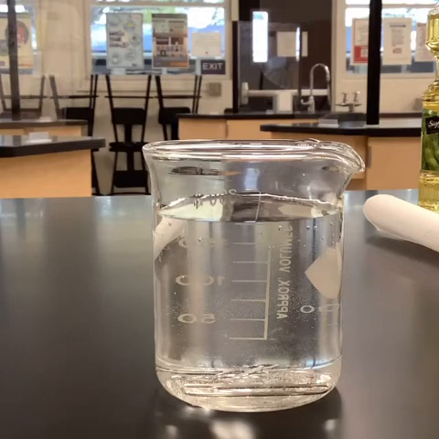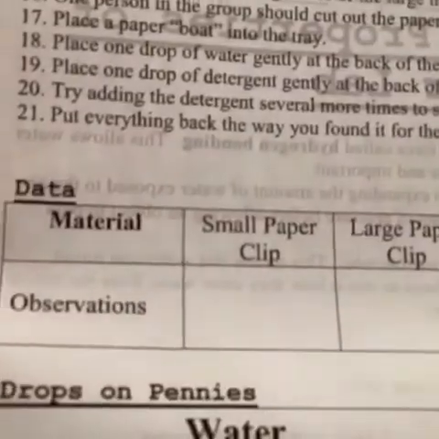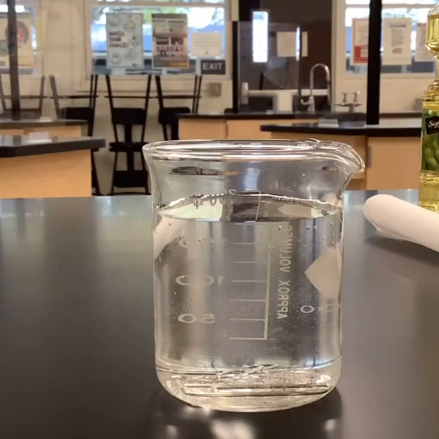Occasionally, if you have a super flat one, you can get it to work, but for the most part, they just sink down below. So those are our first observations there, where we are looking at the small paper clip and the large paper clip. What did we see happening there?